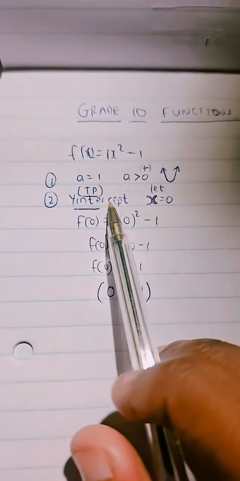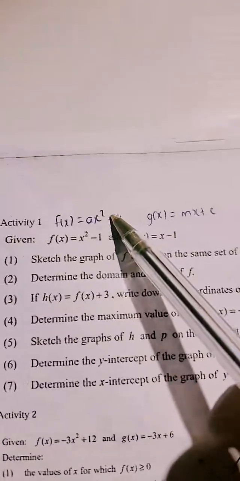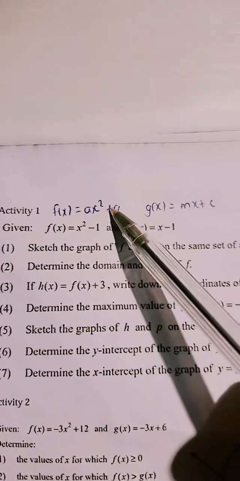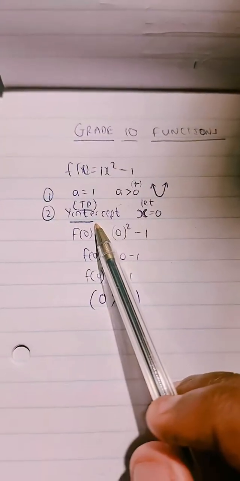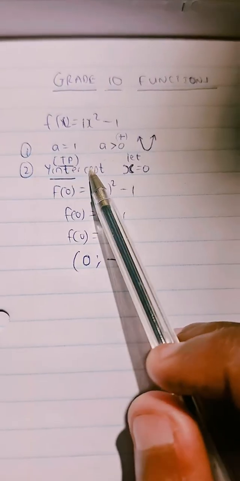The y-intercept, for the parabola in grade 10, is also referred to as the turning point. That is just in grade 10. The turning point and the y-intercept for the form of the function ax squared plus q is the same thing in our grade 10 functions. Okay, so your y-intercept and the turning point are the same.